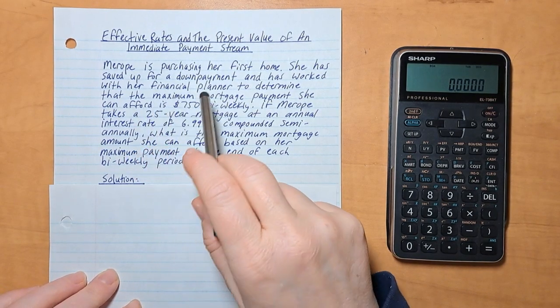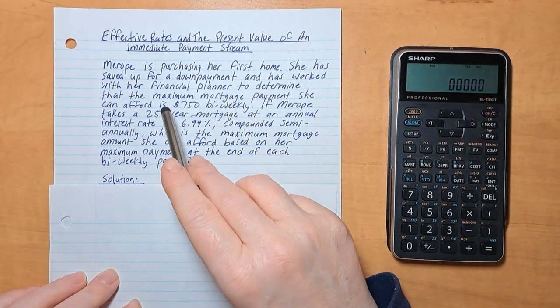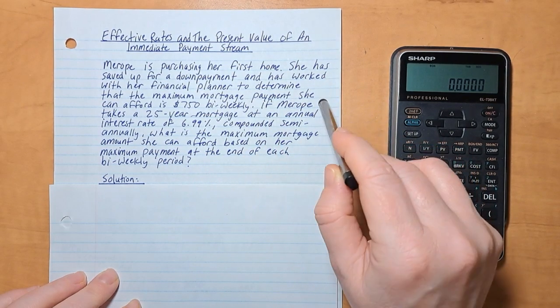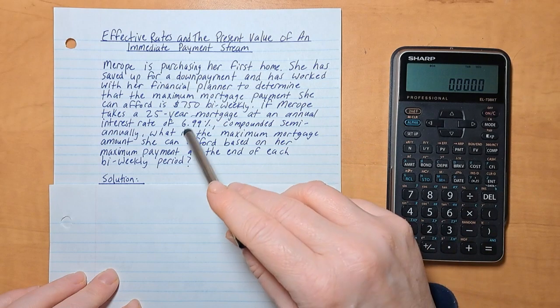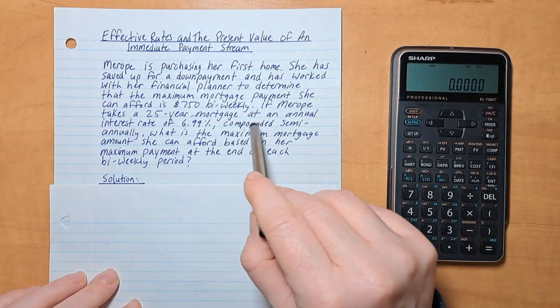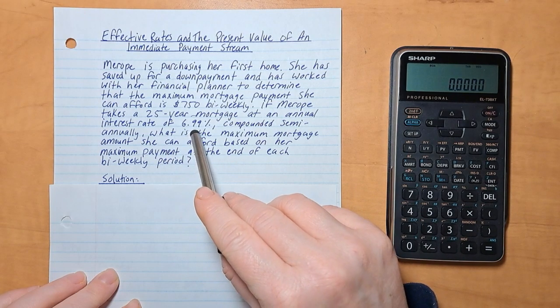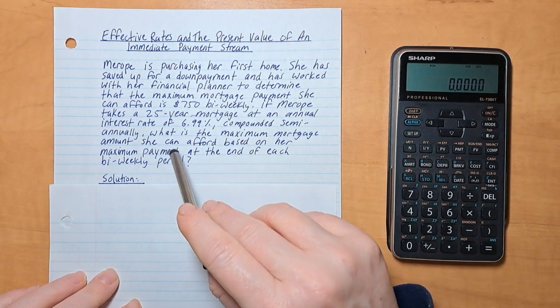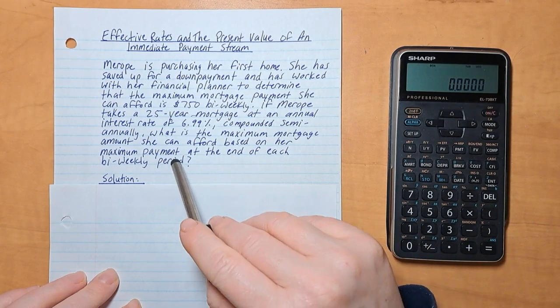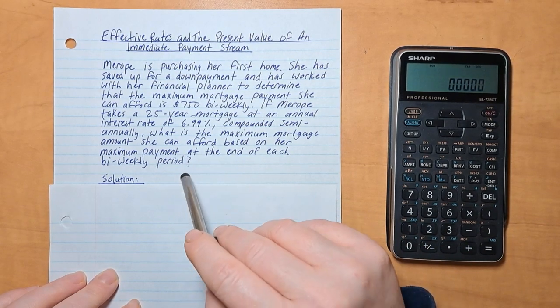Marope is purchasing her first home. She has saved up a down payment and has worked with her financial planner to determine that the maximum mortgage payment she can afford is $750 bi-weekly. If Marope takes a 25-year mortgage at an annual interest rate of 6.99% compounded semi-annually, what is the maximum mortgage amount she can afford based on her maximum payment at the end of each bi-weekly period?